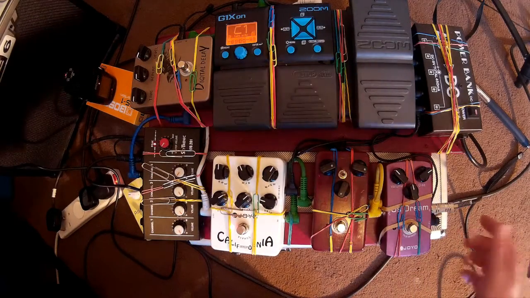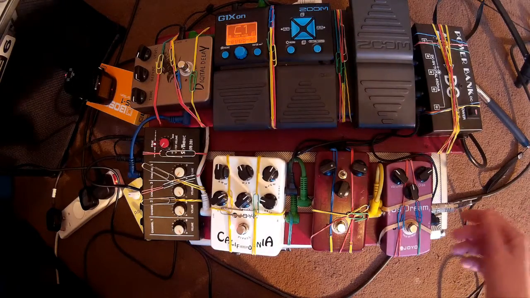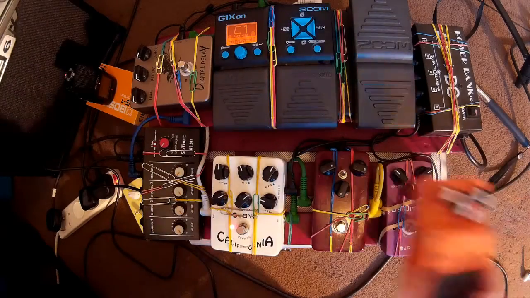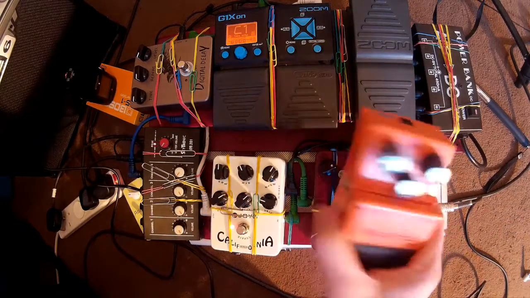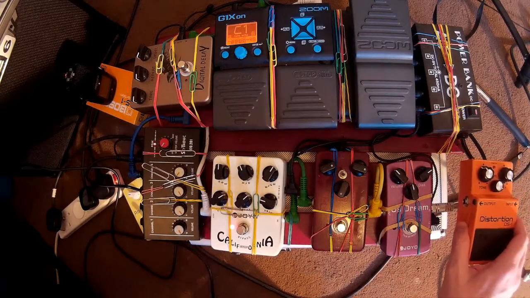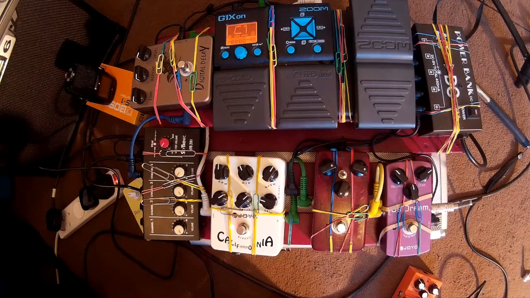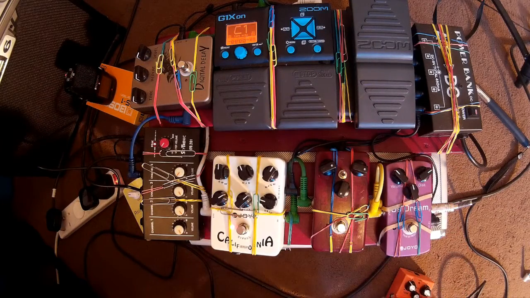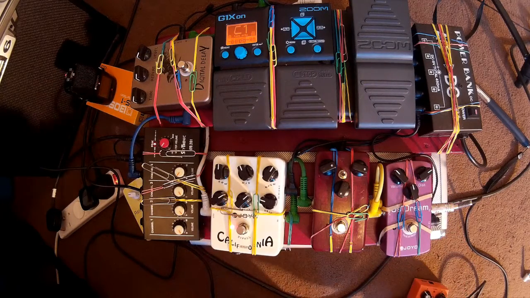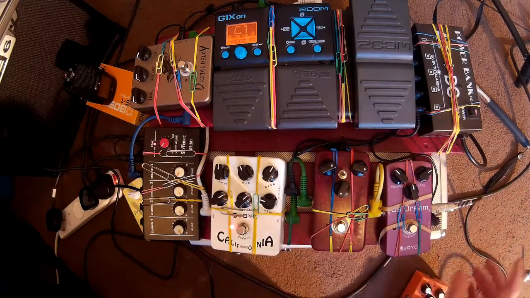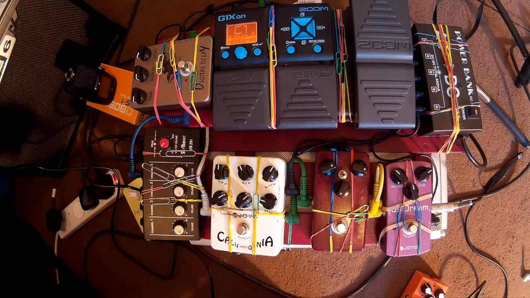You put that in front so that you clean up your signal a wee bit and then go into your loops. I've got the distortion here. It's not in the chain at the moment, but I am putting that first. I don't actually use it as much, but I do use it for the buffer, to change the high impedance signal to low impedance, so that we retain all the high frequencies.